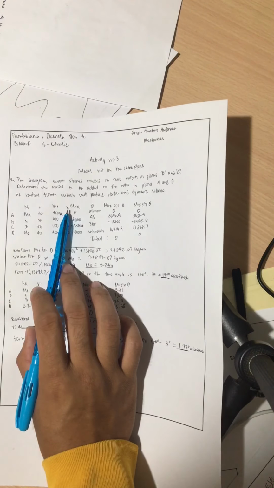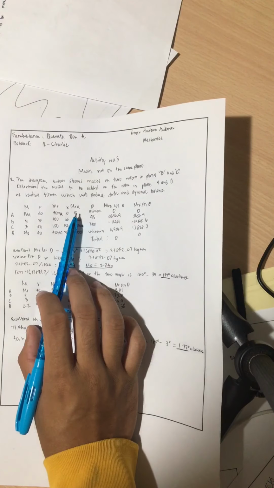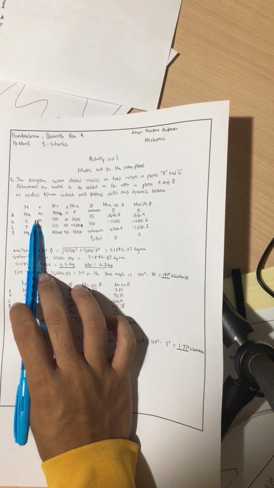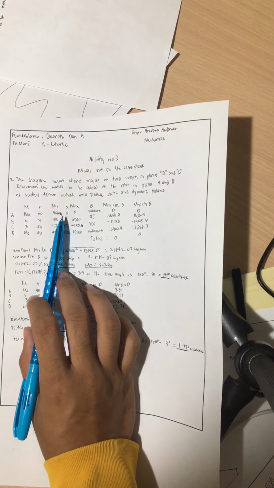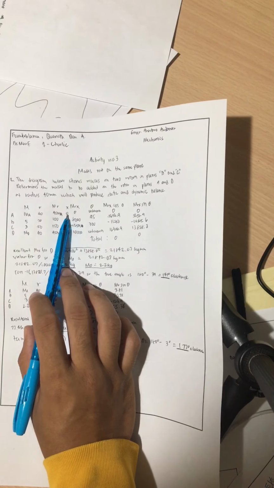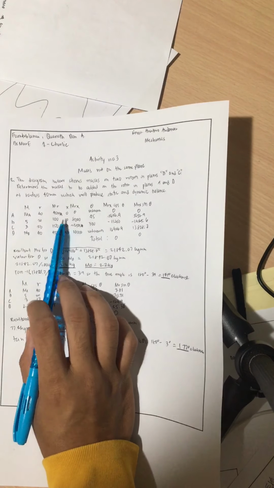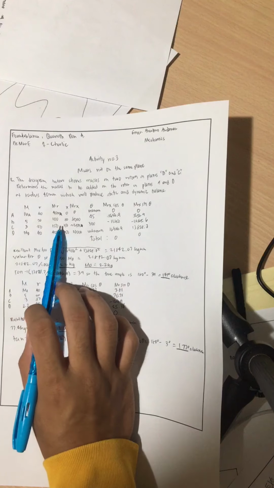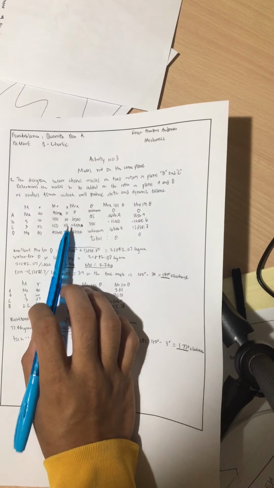For the X, the distance, our reference is A, from A to B to C to D. We start from A at 0, B is 80, it is stated in the problem, C is 150, D is 250.